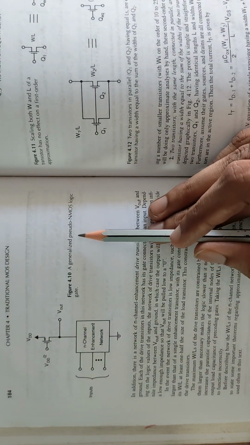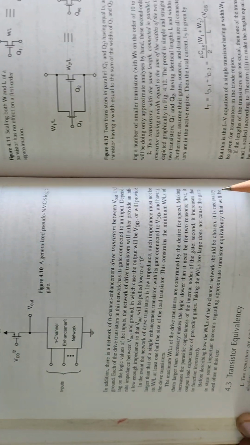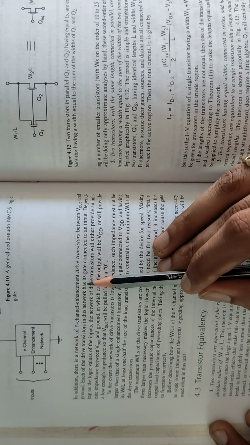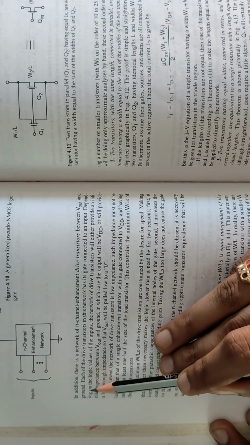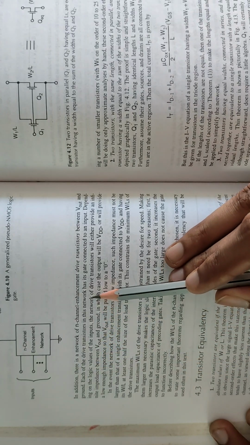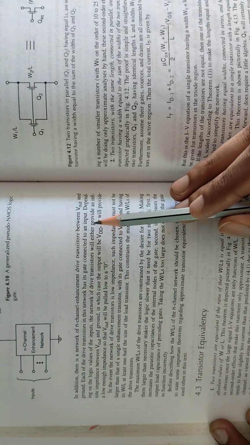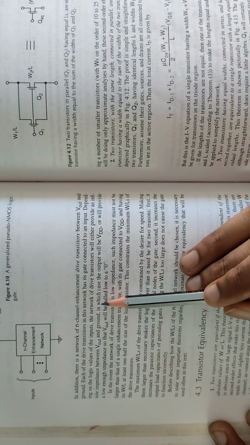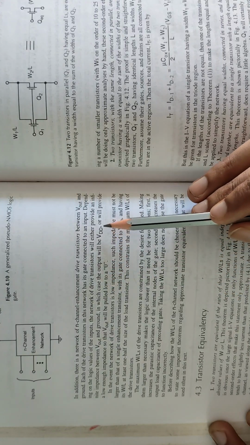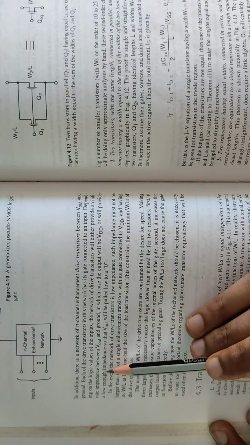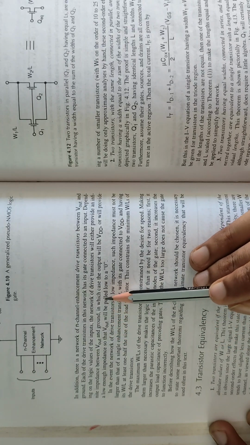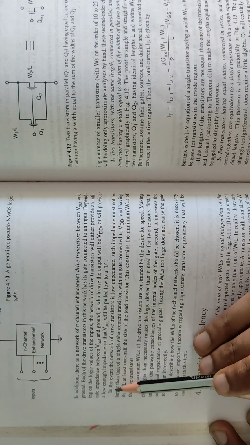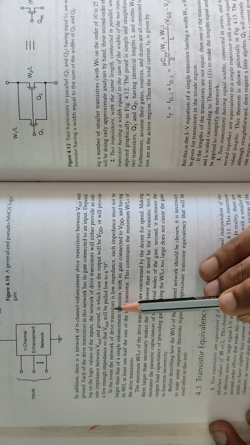Here you can see the figure, a generalized pseudo NMOS logic gate. In addition, there is a network of n-channel enhancement drive transistors between Vout and ground. Each of the drive transistors in this network has its gate connected to an input. Depending on the logic values of the inputs, the network of drive transistors will either provide an infinite impedance between Vout and ground, in which case the output will be VDD, or will provide a low enough impedance so that Vout will be pulled low to zero.